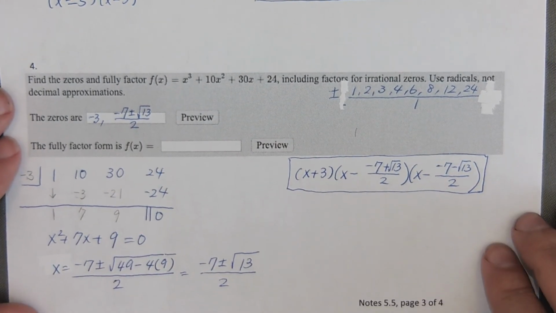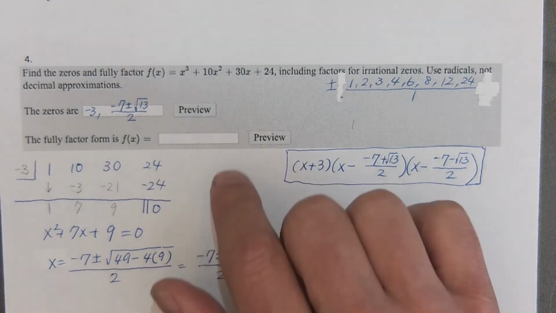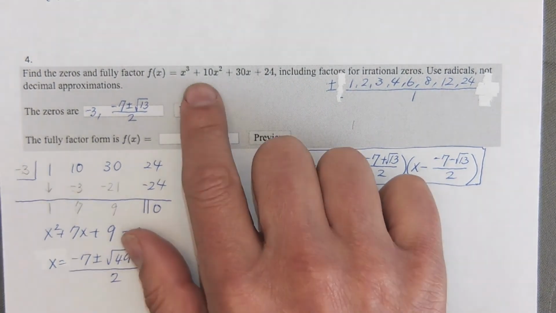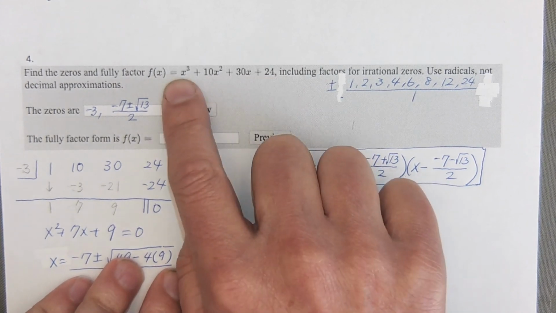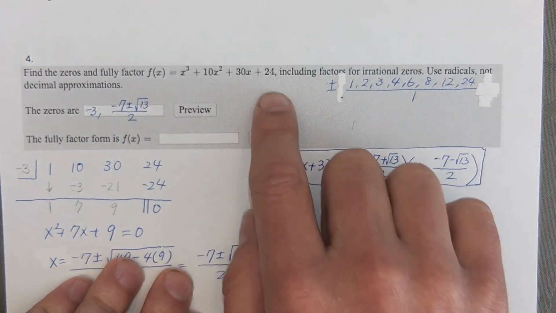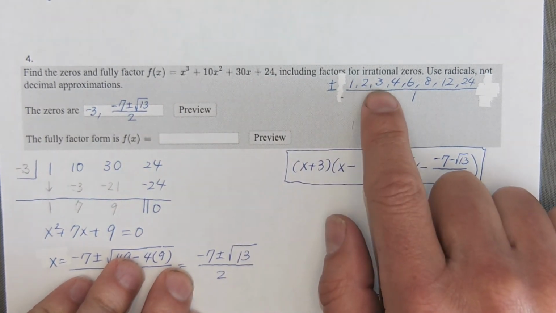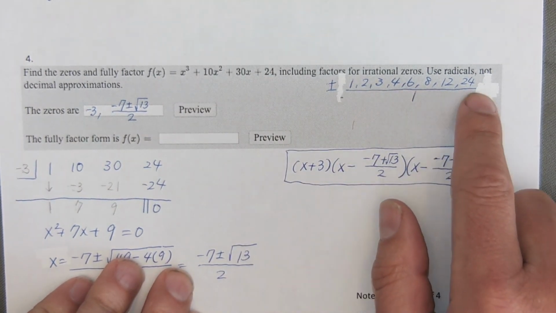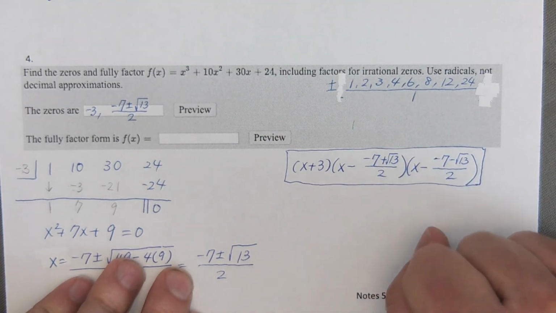Number 4. Find the zeros and fully factor, so we're just factoring in this case, this cubic here. Now this one is massive. The denominator is just over 1, so that's kind of nice, but 24 has a lot of factors. Plus or minus 1, 2, 3, 4, 6, 8, 12, and 24. That's a lot to test. Again, you'll just need to get some scratch paper and just crank them out.